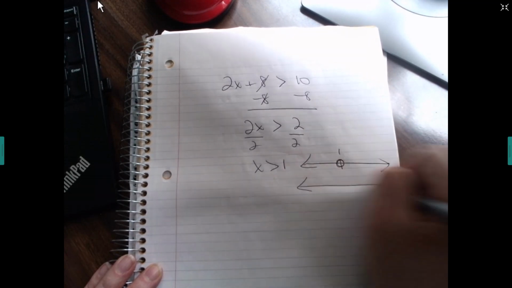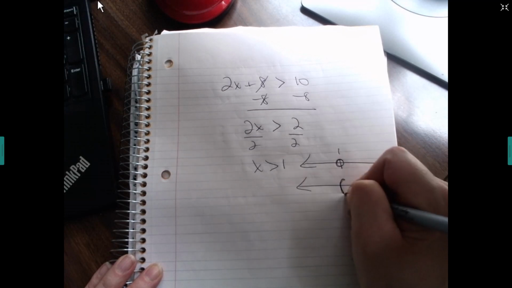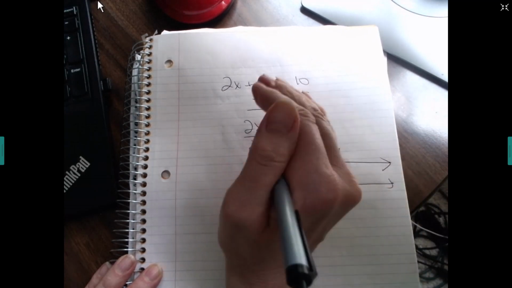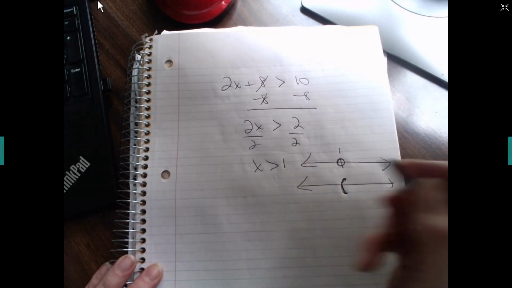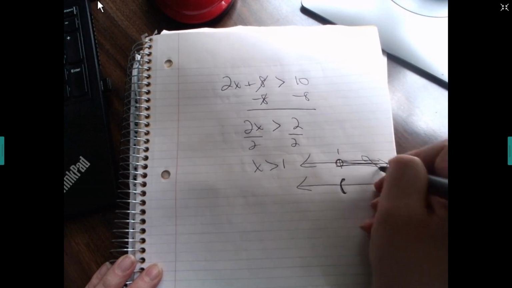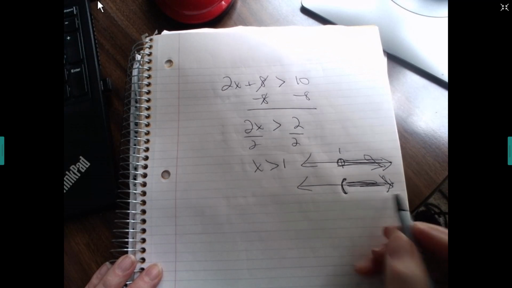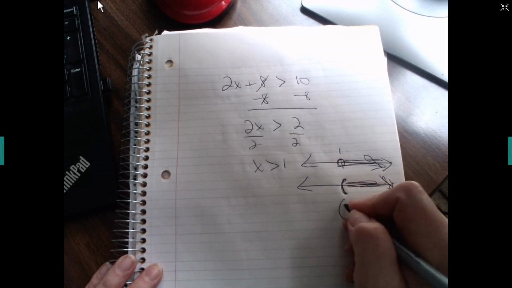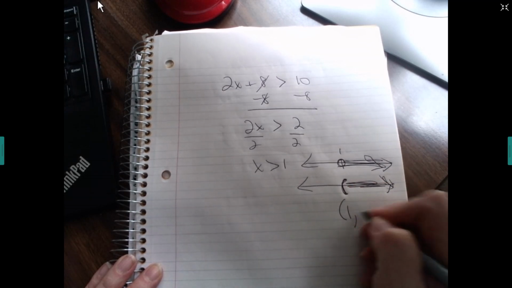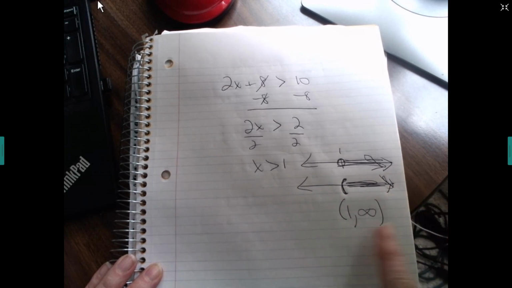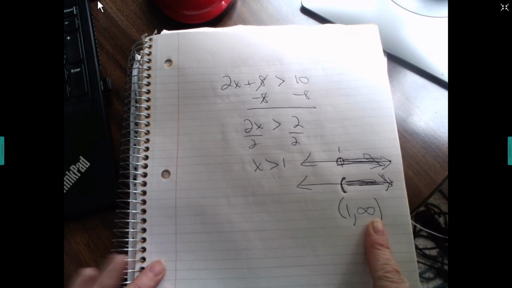So a lot of times in pre-calc, we would use a parenthesis because you can't land on it. You can get close to it. You can't land on it. And we want greater than. So we're shading this way. So interval notation is where you start and where you end. So I start not equal to, but getting close to 1 and going off to positive infinity. And you can never land on infinity.